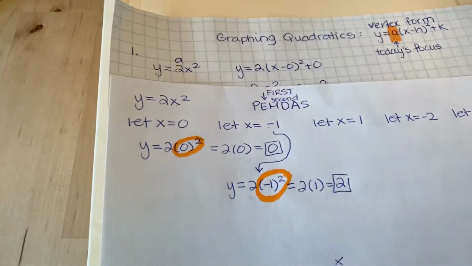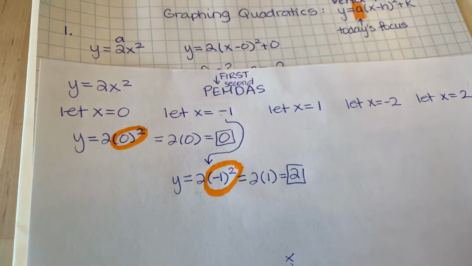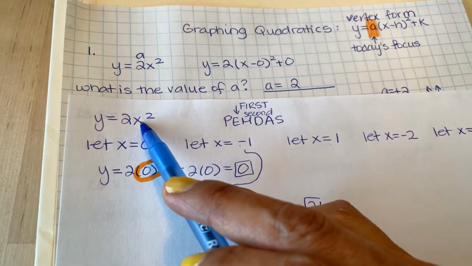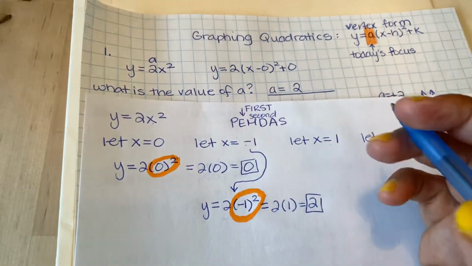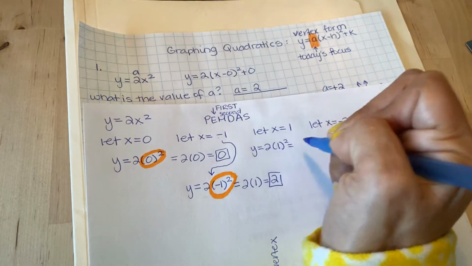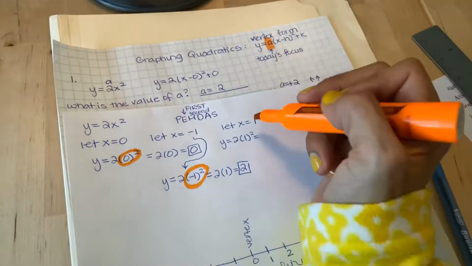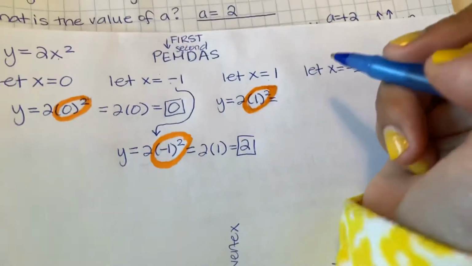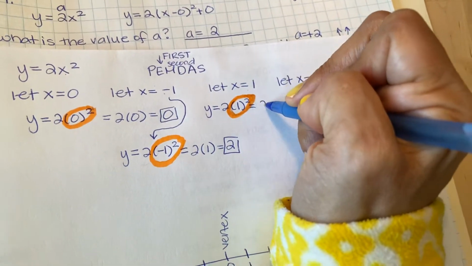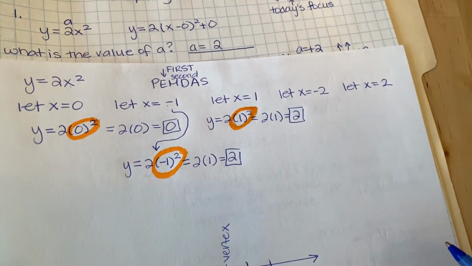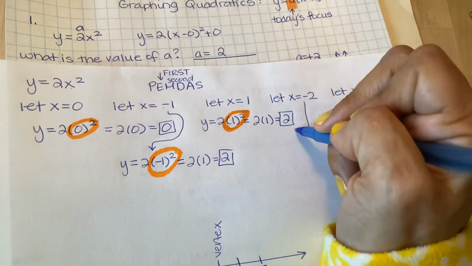Okay, so here we go. Now we're going to let x equal 1. We're substituting it into our quadratic y equals 2x squared. So y is equal to 2 times 1 squared. Again, order of operations, we go ahead and square first. So I get 2 times 1, and we get 2, right? Okay, so now let's go ahead and do this one.